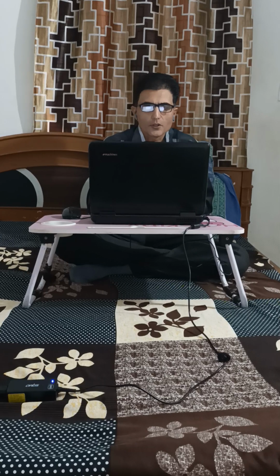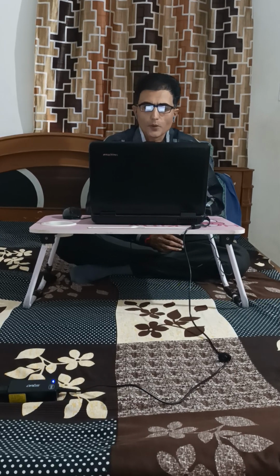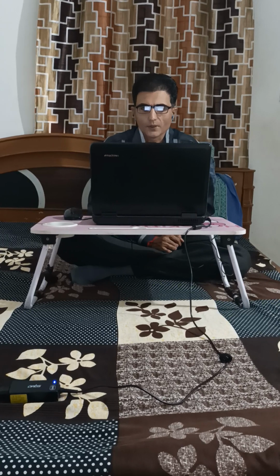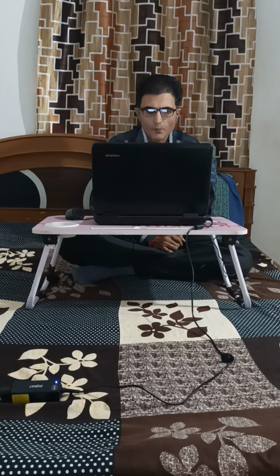IUPAC name: hydrogen peroxide. Chemical formula: H2O2. Molar mass: 34.147 grams per mole. Density: 1.45 grams per cubic centimeter. Melting point: minus 0.43 degrees centigrade, and boiling point: 150.2 degrees centigrade. Hydrogen peroxide is an ingredient in many bleaches, dyes, cleansers, antiseptics and disinfectants.